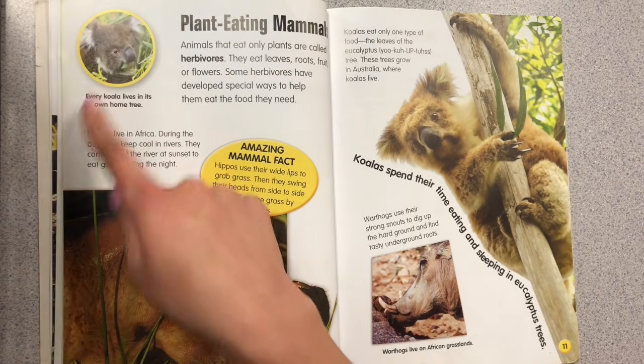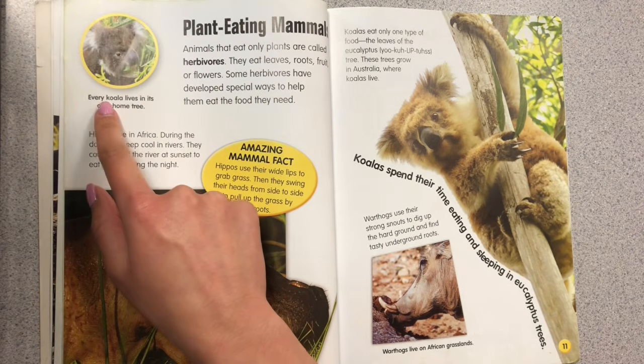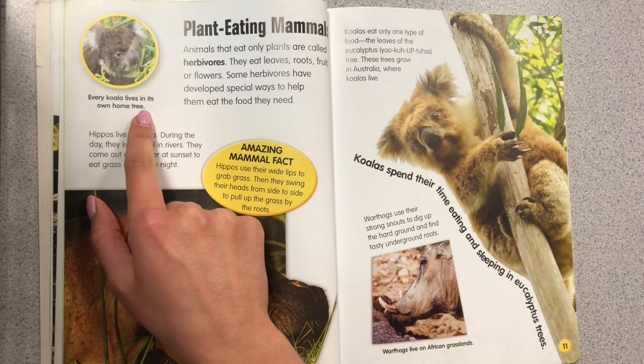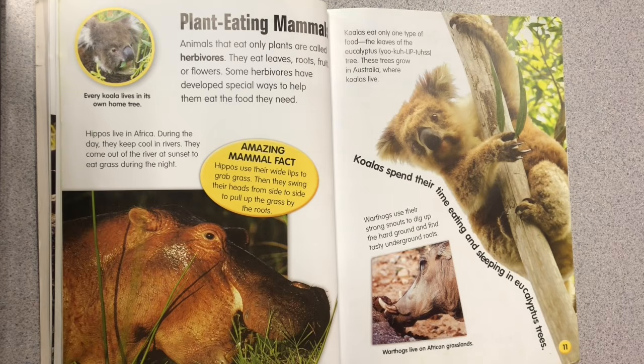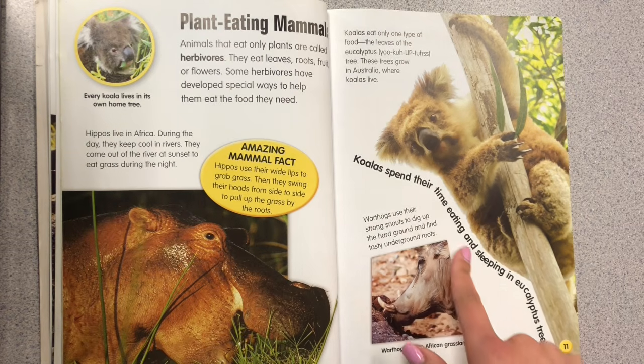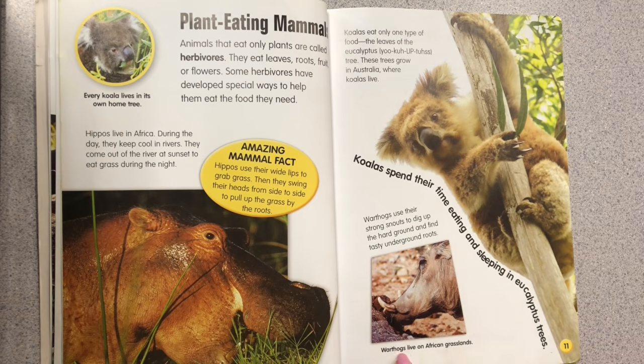Here is a photograph up here of a koala, which is a text feature. And there is a caption, which is describing what's happening in the picture. It says, every koala lives in its own home tree. Koalas eat only one type of food, the leaves of the eucalyptus tree. These trees grow in Australia, where koalas live. Koalas spend their time eating and sleeping in eucalyptus trees. Warthogs use their strong snouts to dig up the hard ground and find tasty underground roots. Warthogs live on African grasslands.